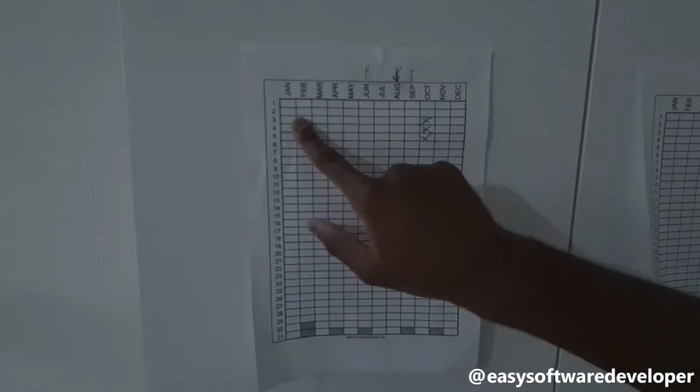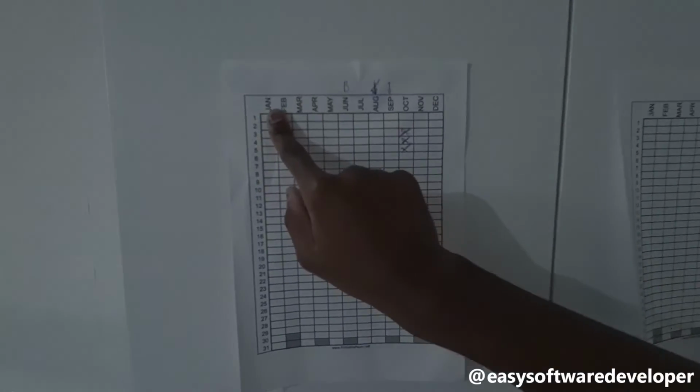So I have this live calendar right here, which I mark whenever I do or don't do something. So if I have a bad habit that I want to stop doing, or if there's a good habit that I want to cultivate, when I do it on 1st of January, I mark it right here. All right, let's go back.